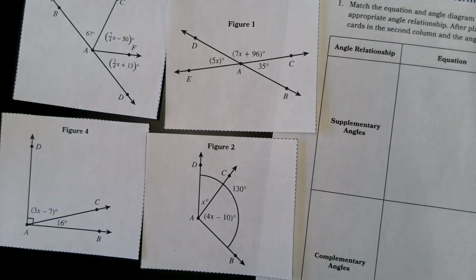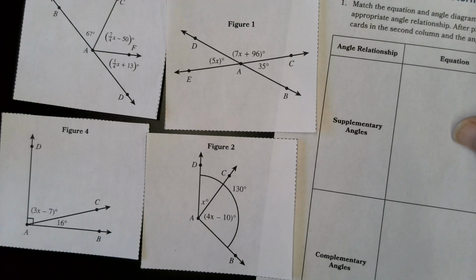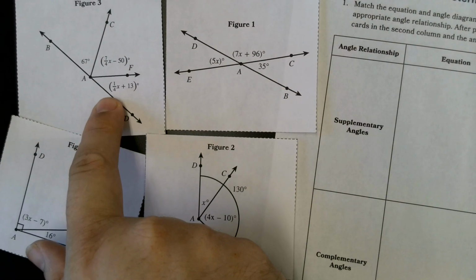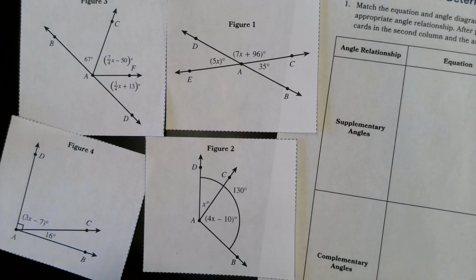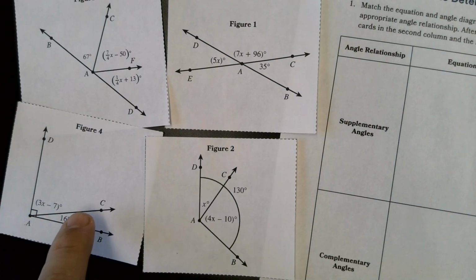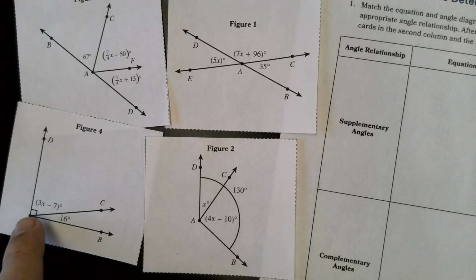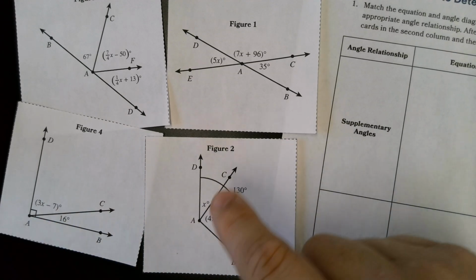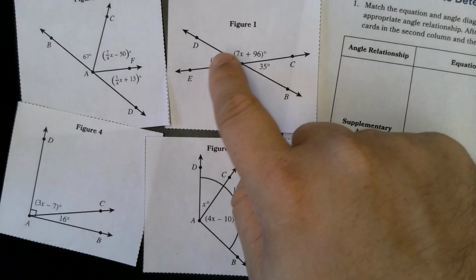If I'm looking at my sets of angles, this is 2 angles, but they don't add up to 180. That box tells me 90. Right here, I've got 3 angles.